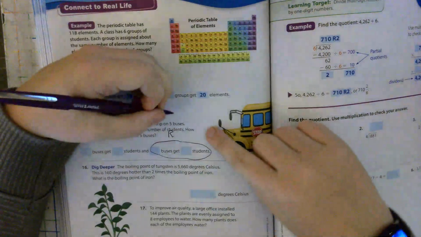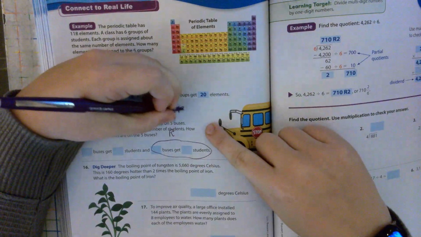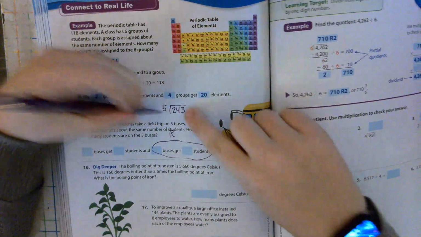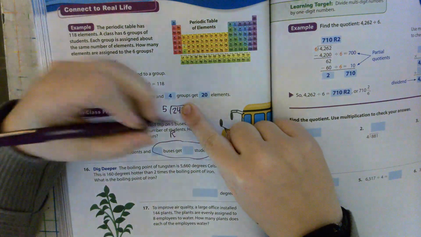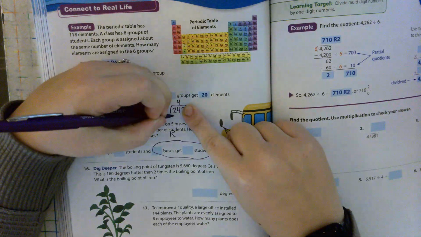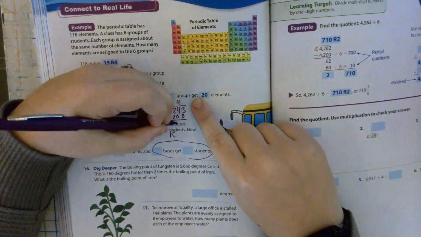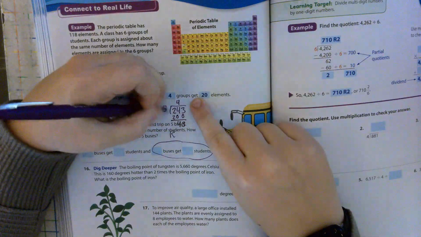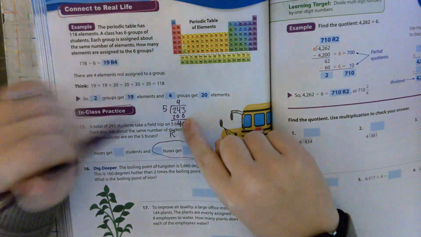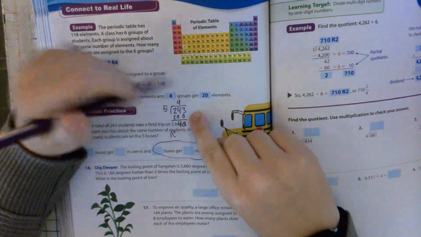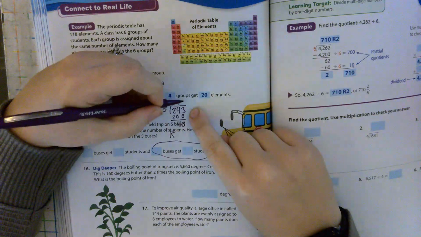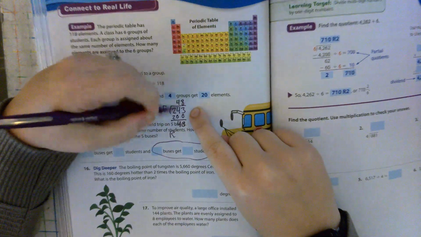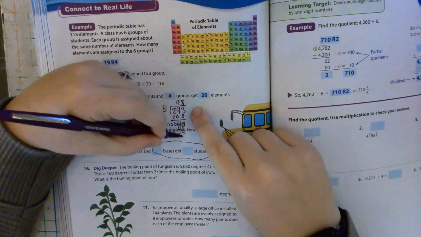So 243 divided by 5. Can 5 fit into 2? No. Can 5 fit into 24? Yes, 4 times. 5 times 4 is 20 with a 0 on the end. There's 43 left. Can 5 fit into 4? No. Can 5 fit into 43? Yes. How many times can 5 fit into 43? 8. 5 times 8 is 40. And we have a remainder of 3.